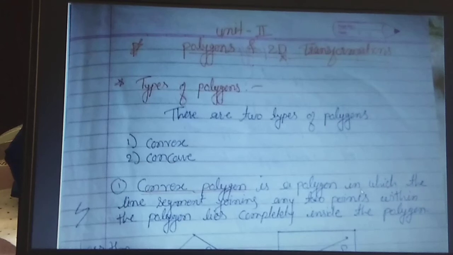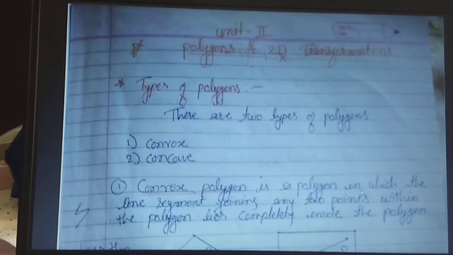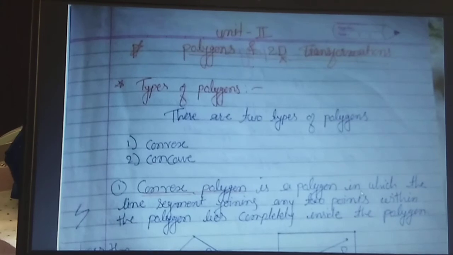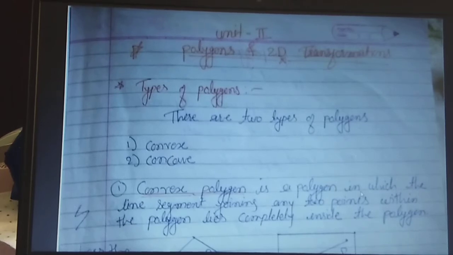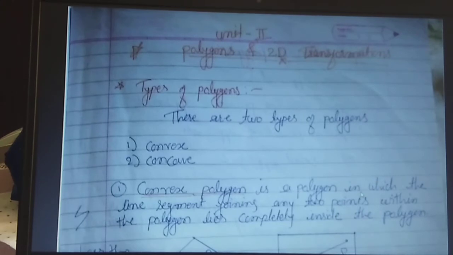Students, we'll start with revision of Unit 2, that is polygons and 2D transformation. Now what is a polygon? A polygon is basically a figure having many sides. It may be represented as a number of line segments connected end to end to form a closed figure. The line segments which form the boundary of a polygon are called edges or sides of the polygon. The end points of sides are called the polygon vertices.